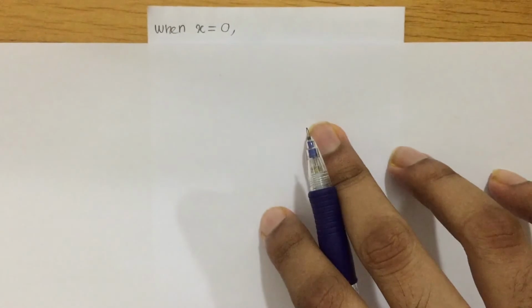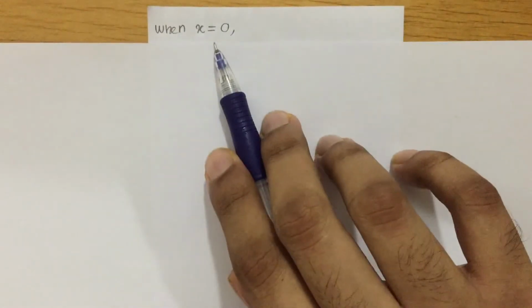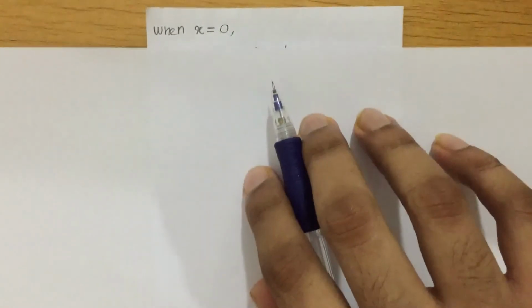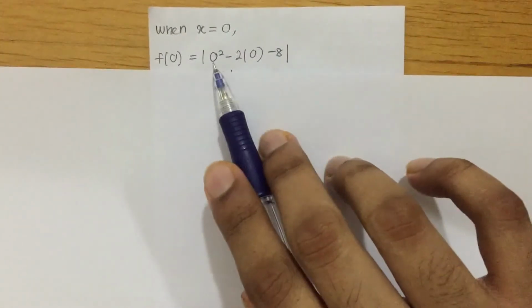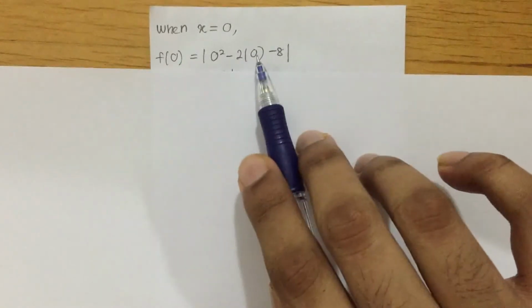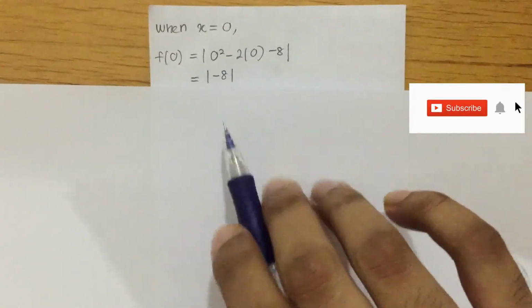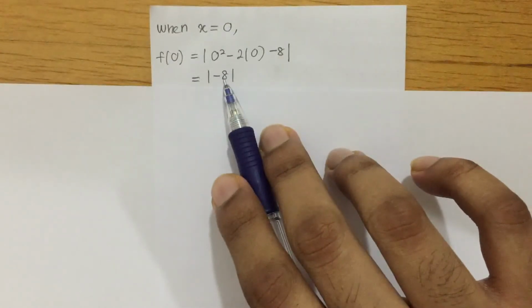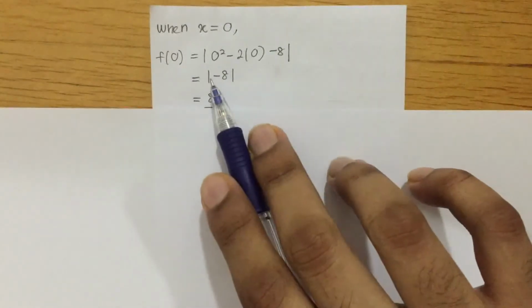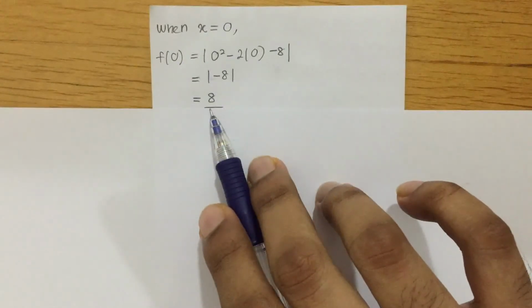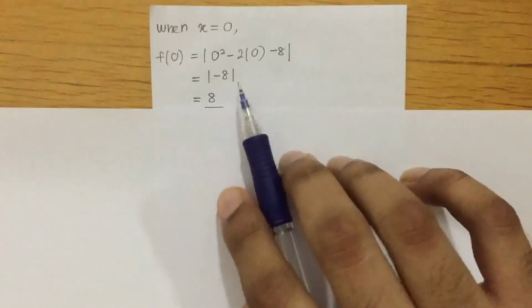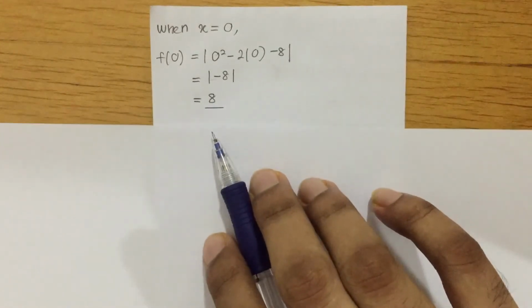Once you have found the lowest range and the highest range, you proceed to find the y-intercept. For the y-intercept, you set x = 0. When x = 0, f(0) = 0² - 2(0) - 8. Since you get -8 as an output, it changes back to a positive value, which is 8. From a negative value, it changed back to positive, guys. That is the function of the modulus. Let us proceed to find the x-intercept now.